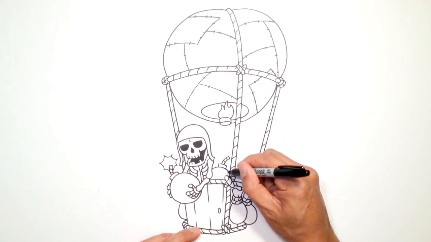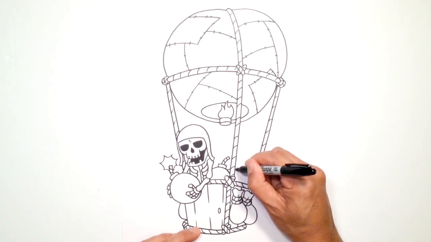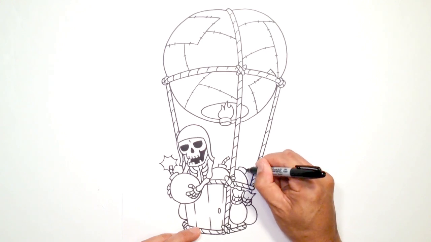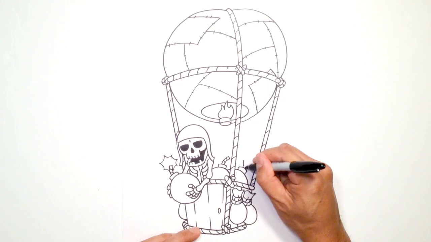Draw one more back here. So here I'm just going to overlap it. So coming around, draw two lines going up, curve the top. This one I'm going to go in the opposite direction just to make it a little bit more dynamic.